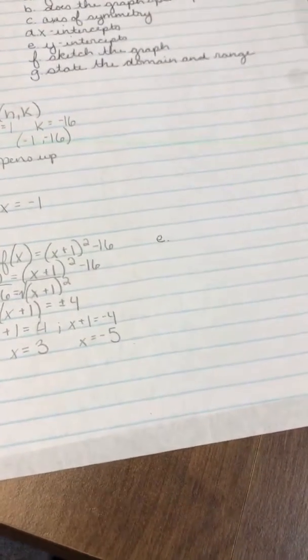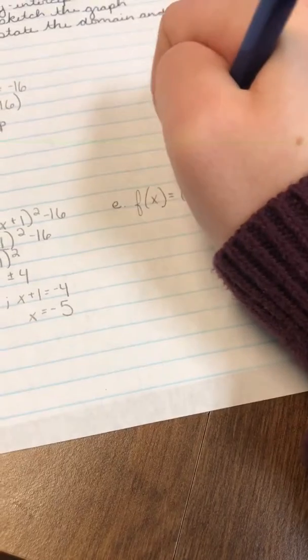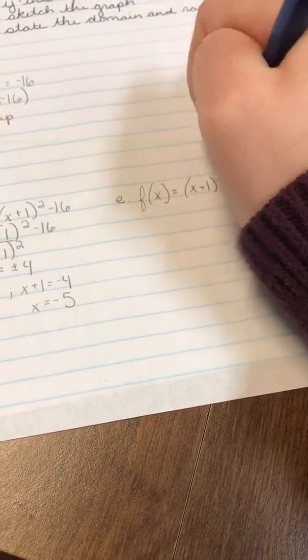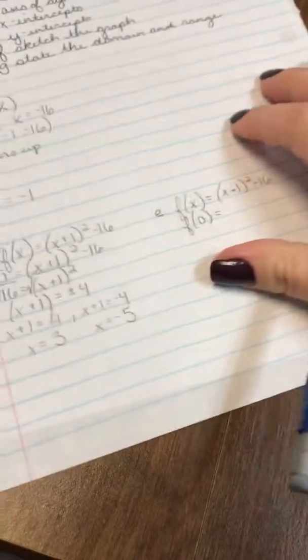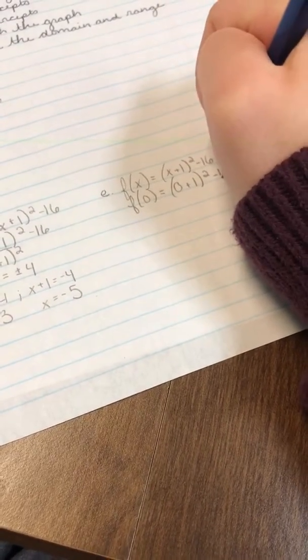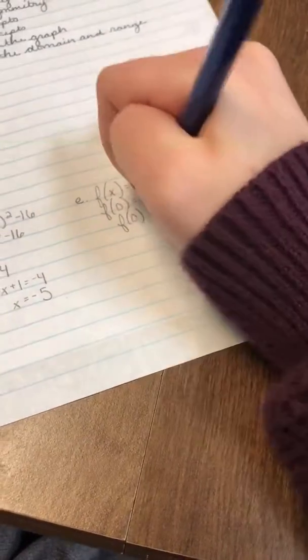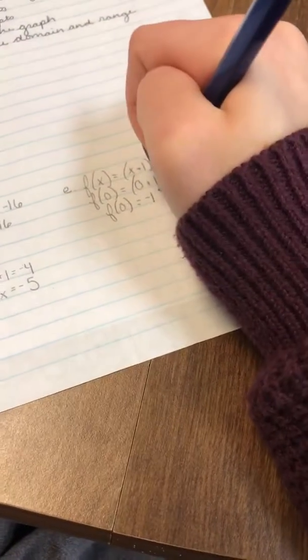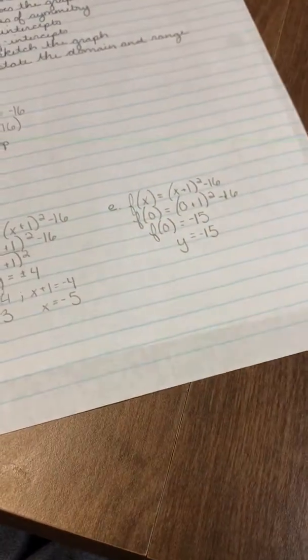And now we have to find our y-intercept. So we're going to set x to 0 and find f of 0, which equals (0 + 1) squared minus 16. So f of 0 equals negative 15. So our y-intercept is negative 15.